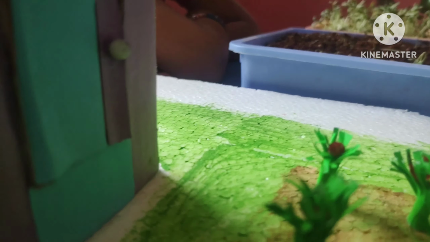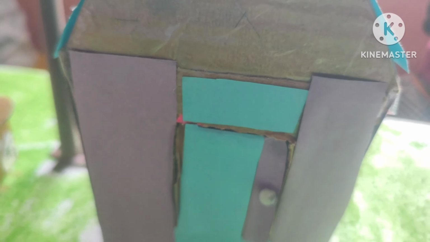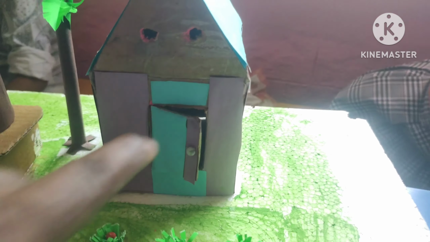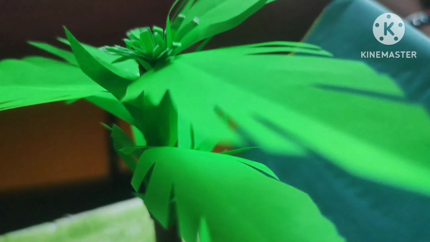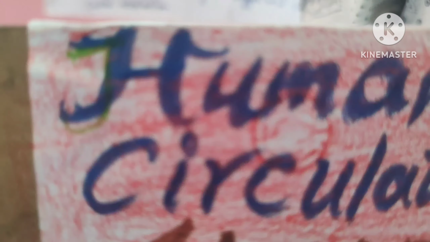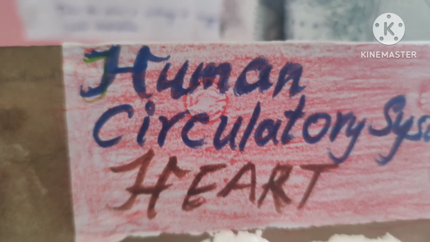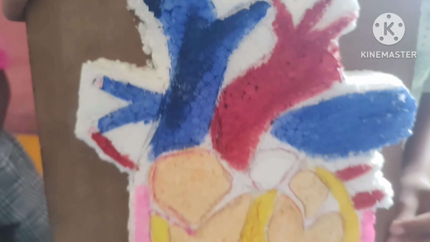This is the model making of the natural manure. How to save our environment instead of using chemical fertilizers.